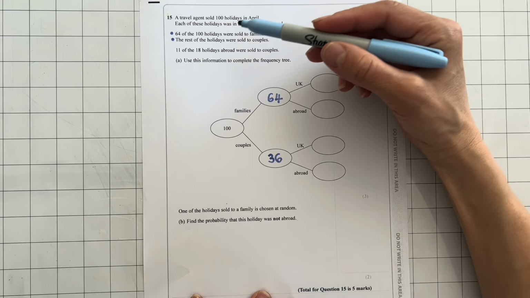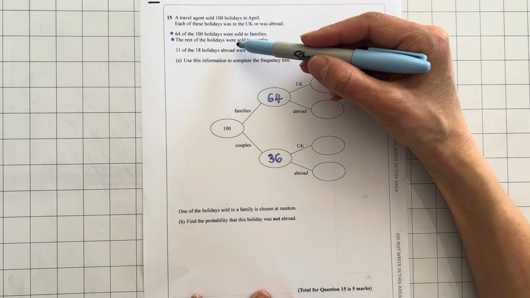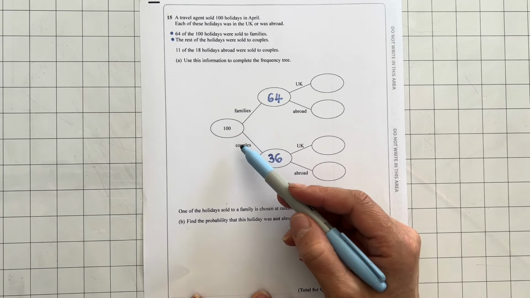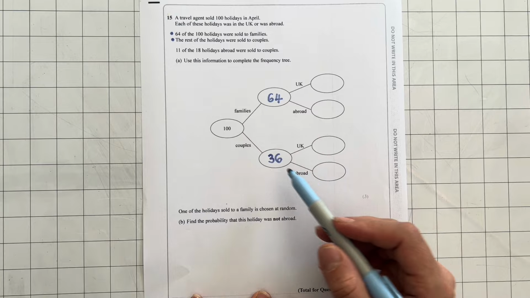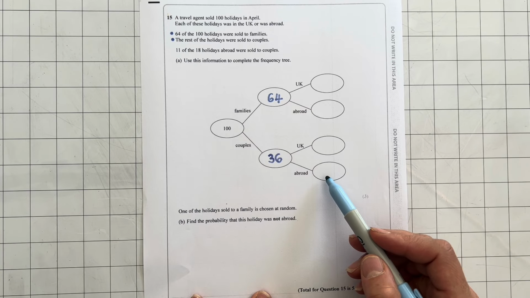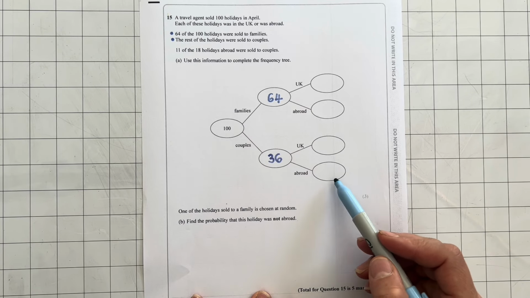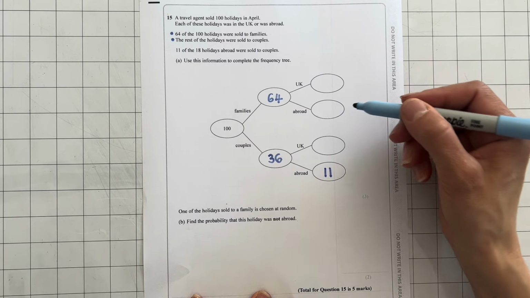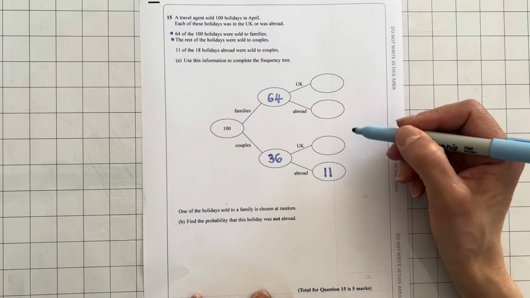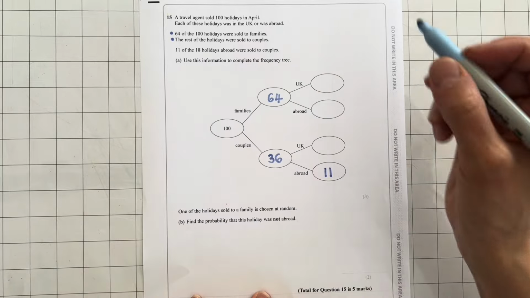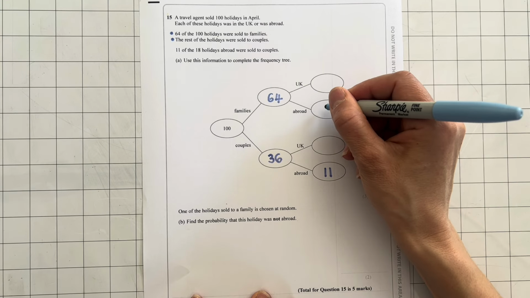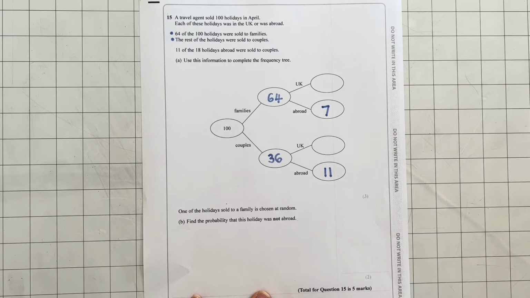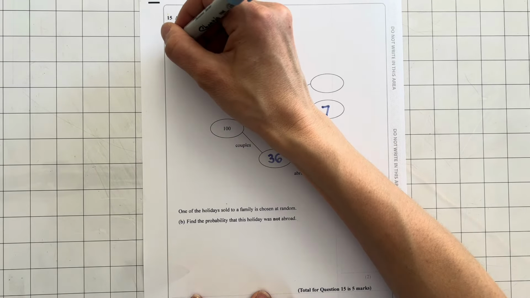Finally, we're told that 11 of the 18 holidays abroad were sold to couples. So we know that the abroad holidays sold to couples, so that's this part down here, is 11. And we know the total of the abroad holidays is 18. So we know that the holidays that were sold to families was 7. So that uses that bit of information.